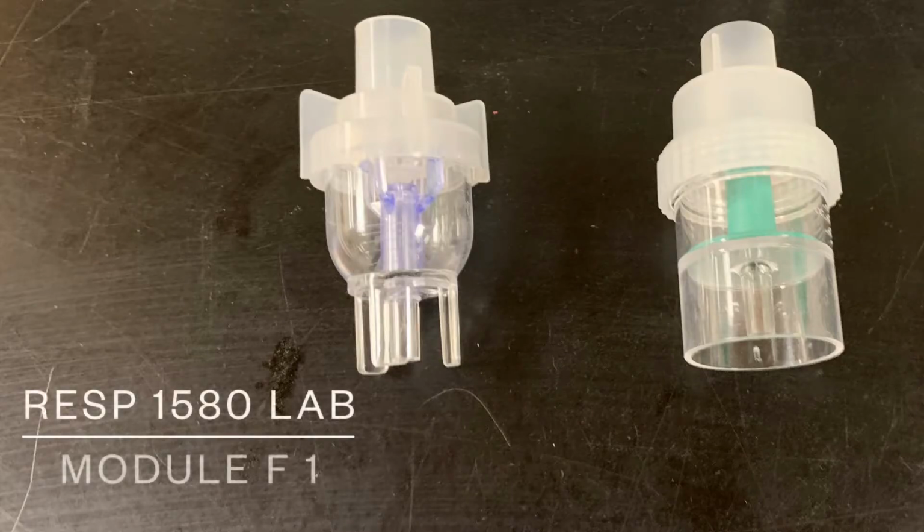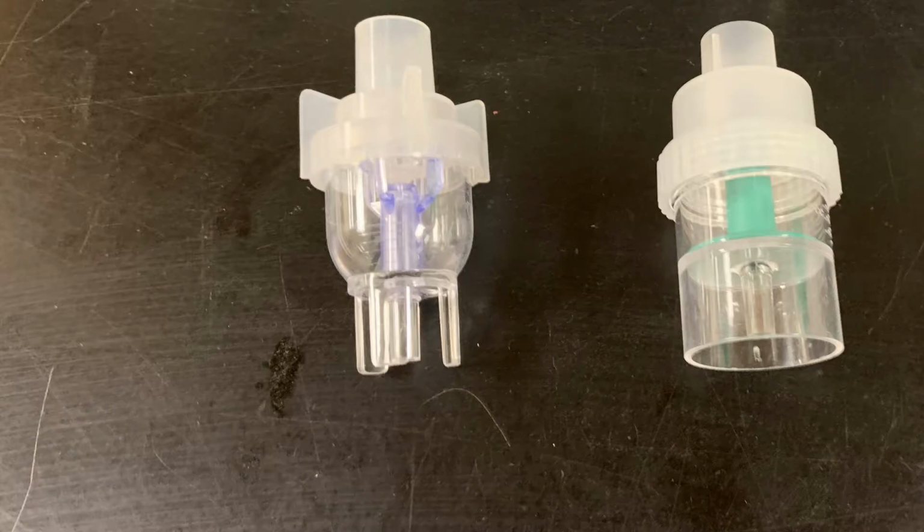During the RESP 1580 Lab Module F1, we're going to be looking at small volume nebulizers. During any pandemic, any aerosol generating device is not recommended because of the infection control problems associated with it. But as an RT, it's important to know how to use these devices. So let's have a look.